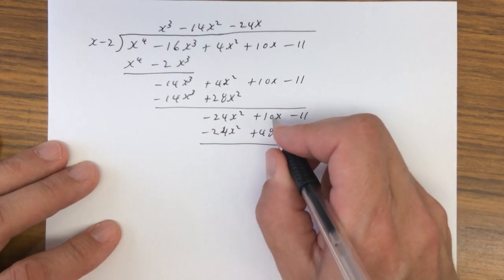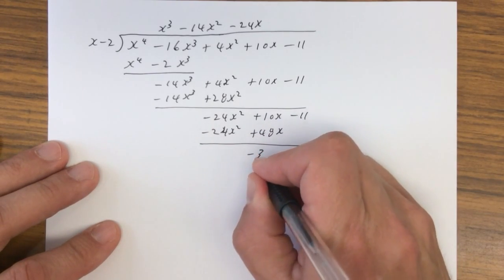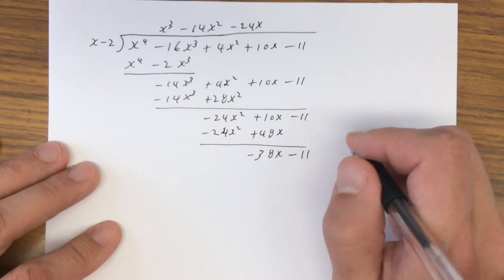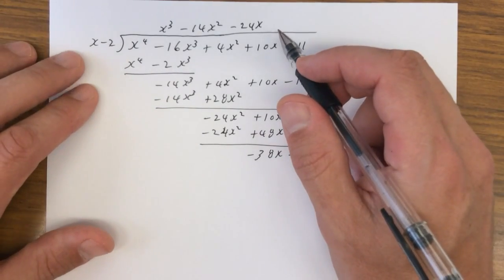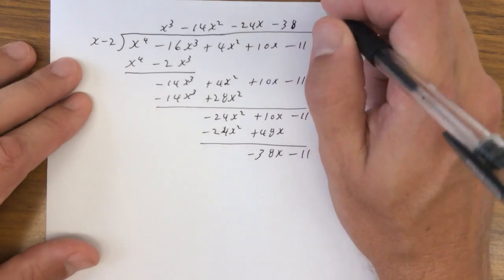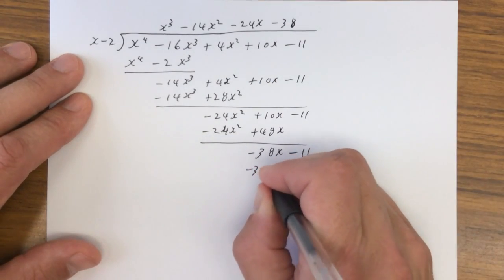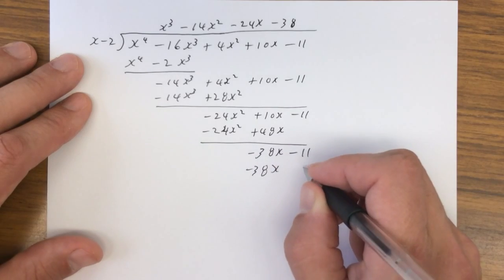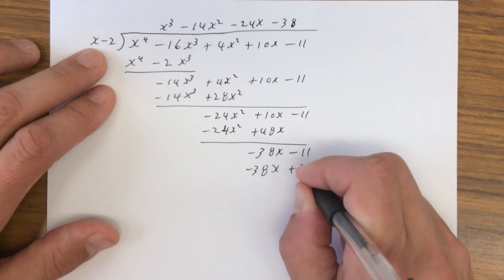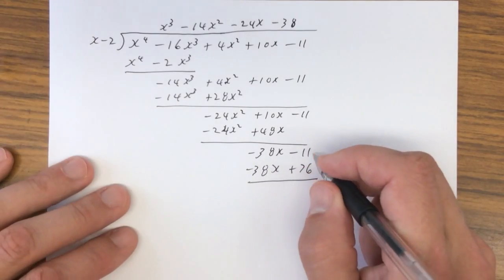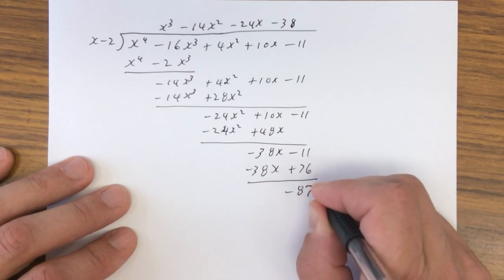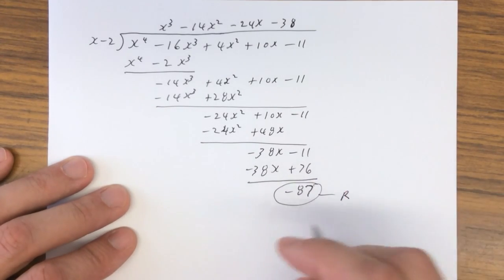Subtract, those go away. That's going to give me negative 38x minus 11. And then you're now going to multiply by negative 38. Okay, so negative 38x, and then negative 38 times negative 2 is plus 76. And subtract those, and you get negative 87 as the remainder.